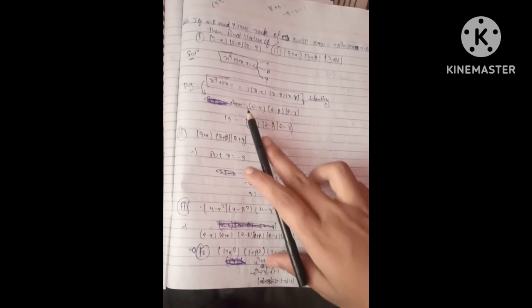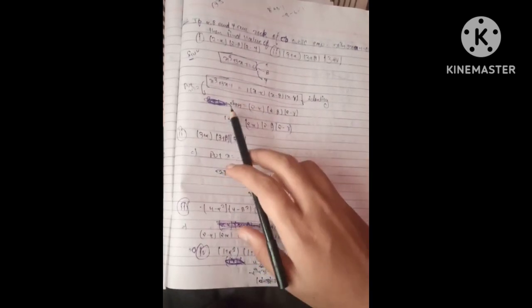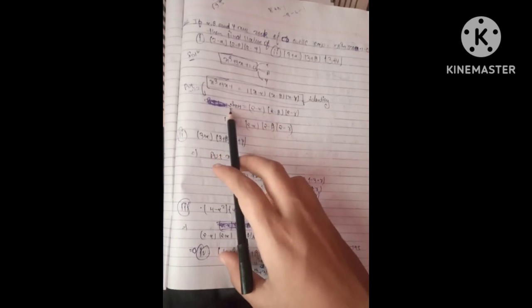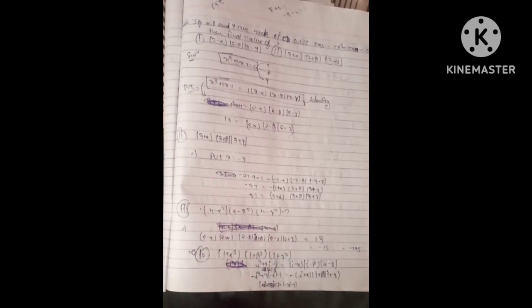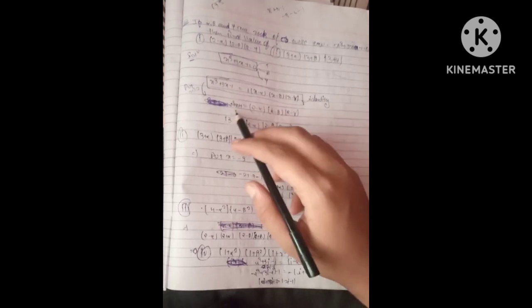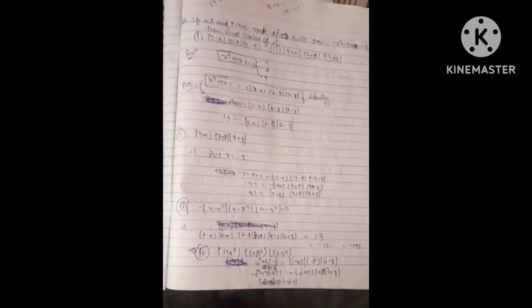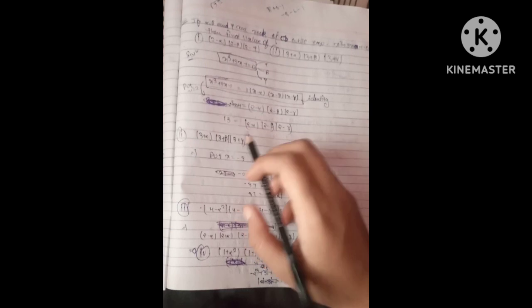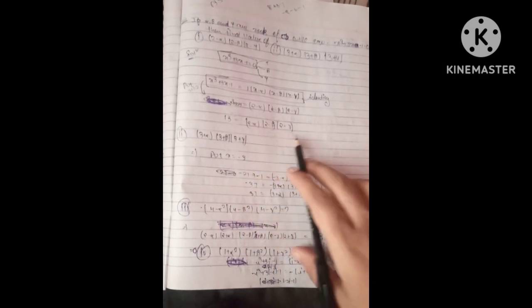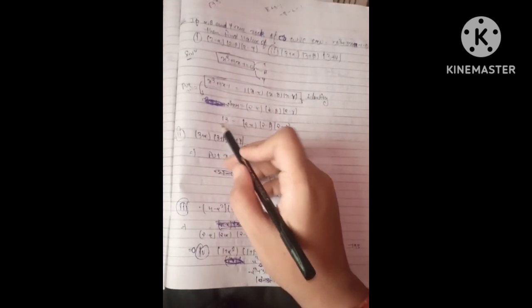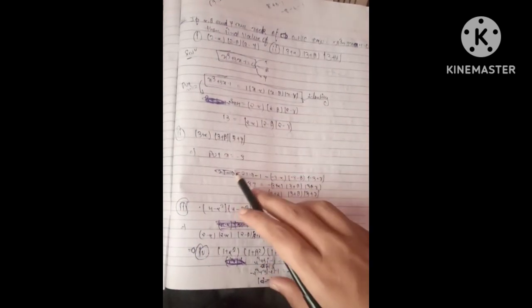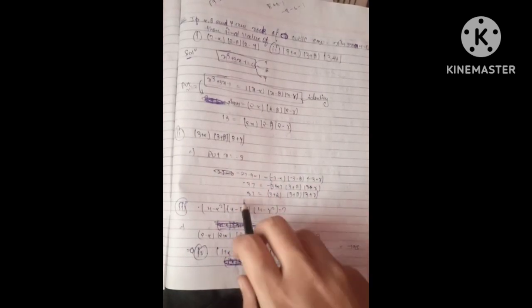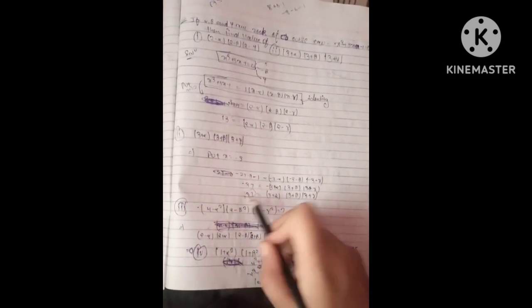If we put x = 2, then 2³ + 3 into 2 − 1, that is 8 + 6 − 1, gives (2 − alpha)(2 − beta)(2 − gamma), and the answer is 13. Next, (3 + alpha)(3 + gamma)(3 + beta): we put x = −3, then we get this equation and the answer is 37.